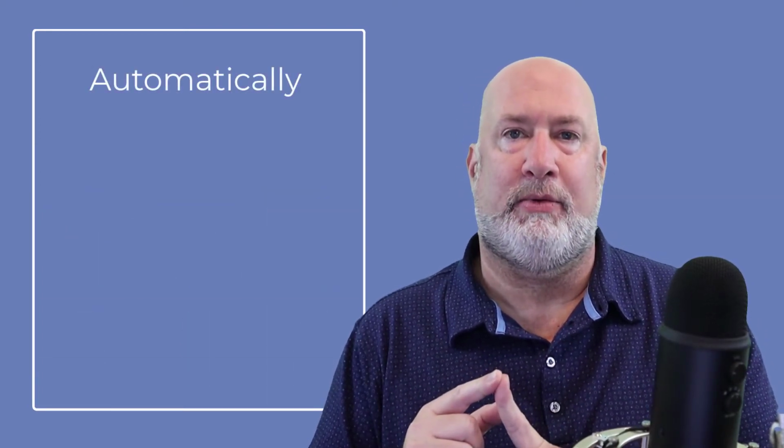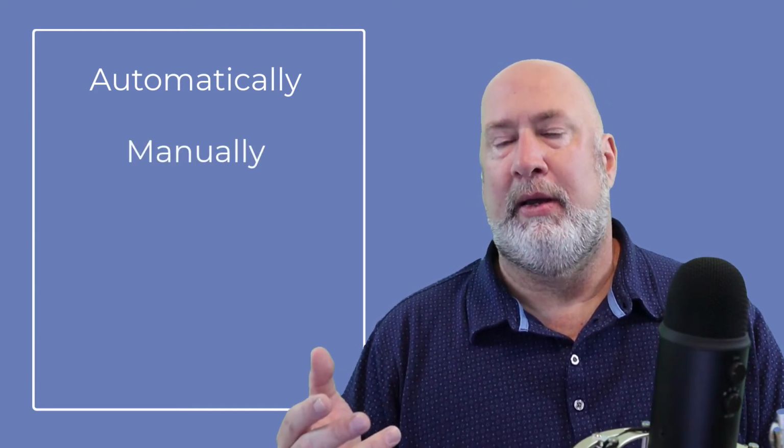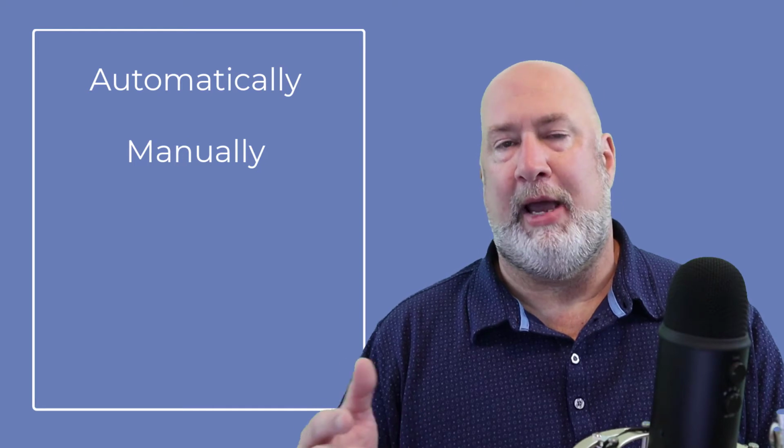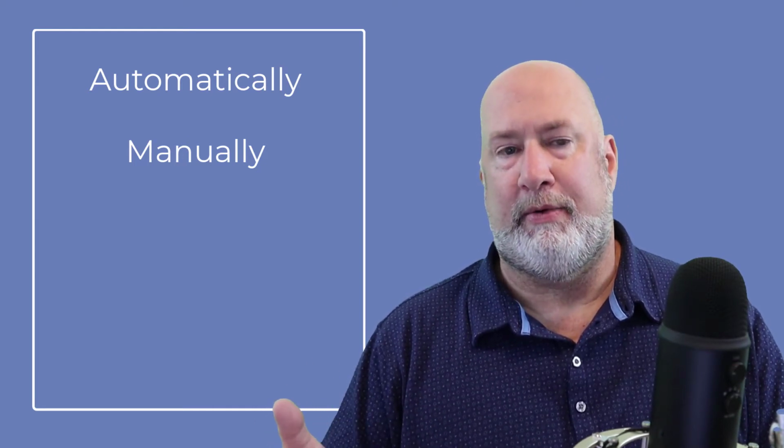So there are 4 ways to put people in breakout rooms. 1, automatically. You're already in a meeting, you go hit breakout rooms, you just hit automatic. If I had 20 people and I said I want 4 rooms, it would put 5 people in each room. If I said I wanted 5 rooms, it would automatically assign 4 to each room. Method 2 is manually. I could manually put people in rooms, so maybe I want 6 people in one room and 4 people in another.